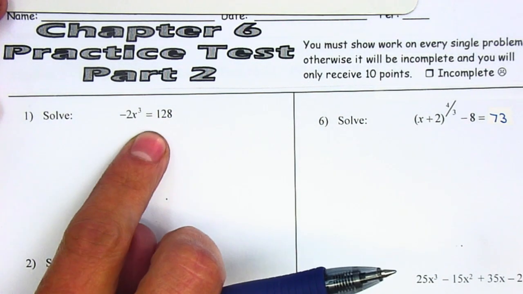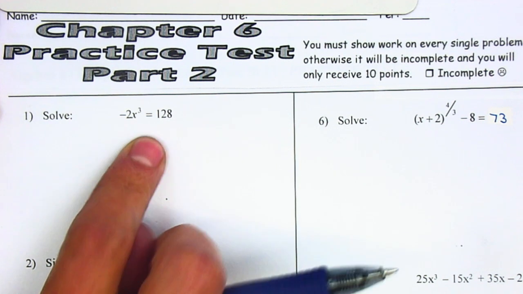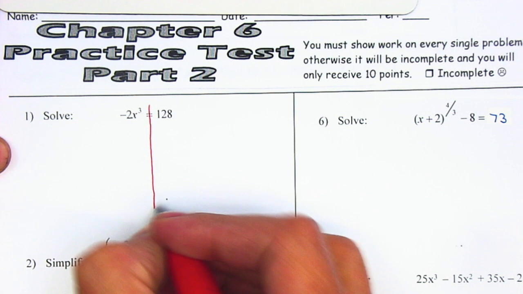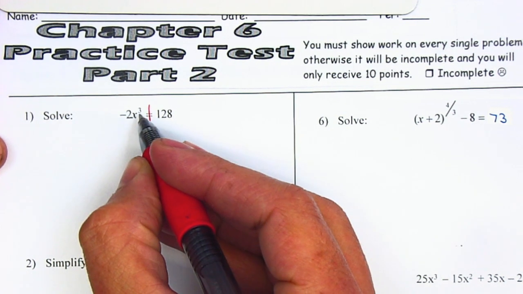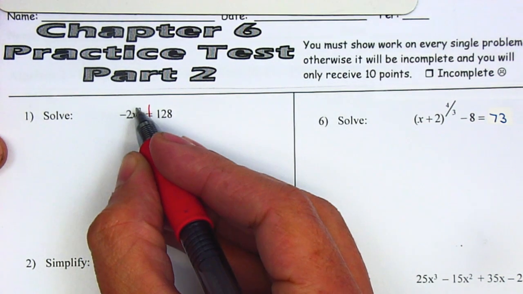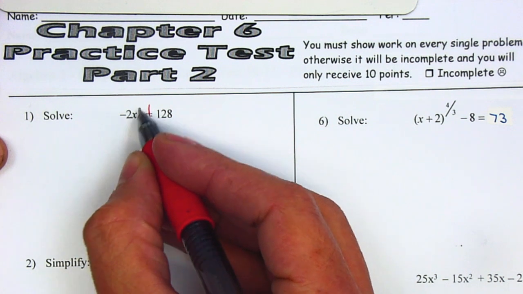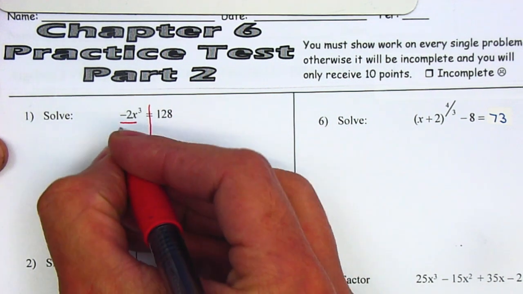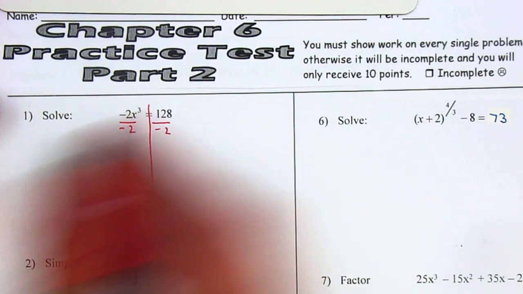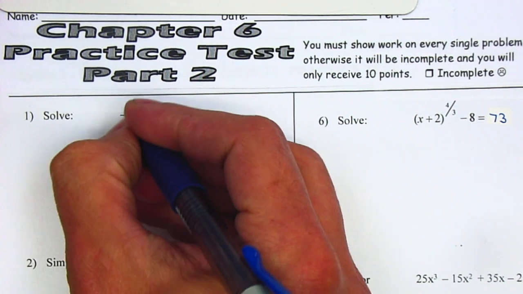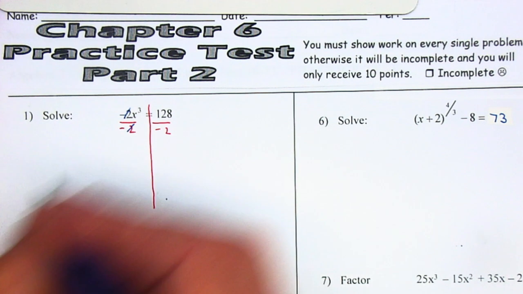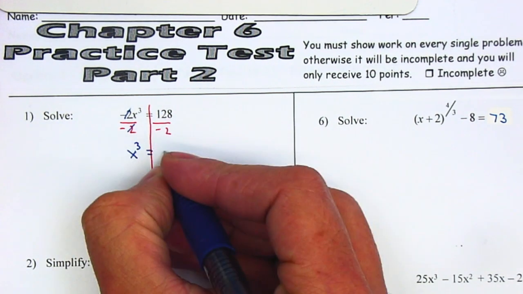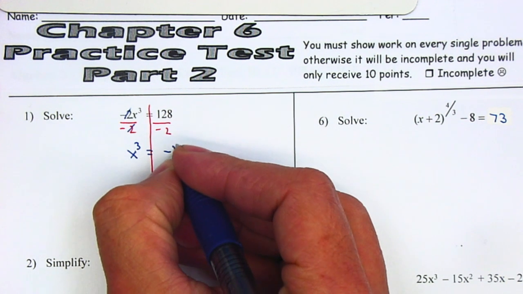On the first problem, I want to be able to solve for x. So first I'm going to go and draw the line. I want to get rid of the x cubed, but before I take the cube root, I want to be able to isolate it. I want to leave the x cubed by itself. So I'm going to divide by -2 on both sides. That will cancel. We have x to the third power is equal to -64.